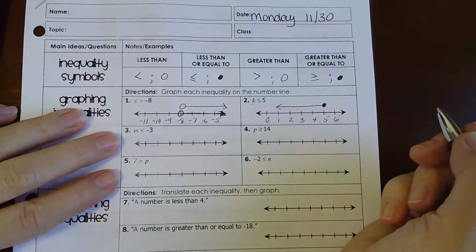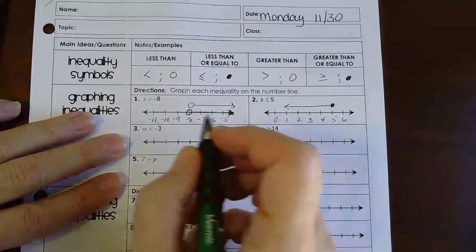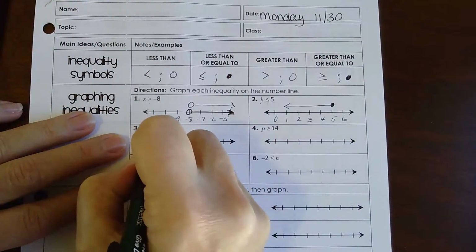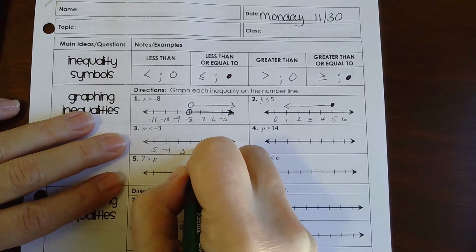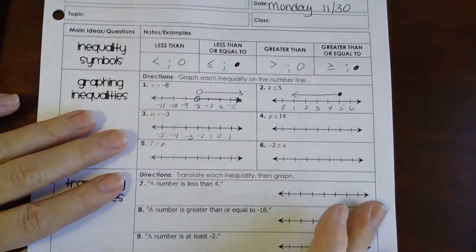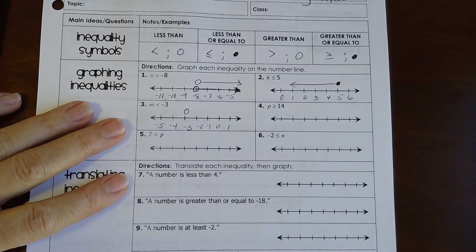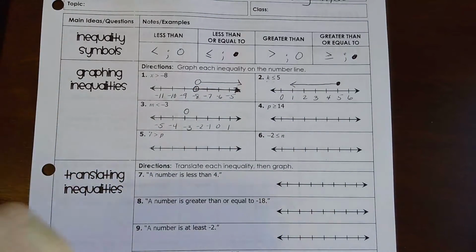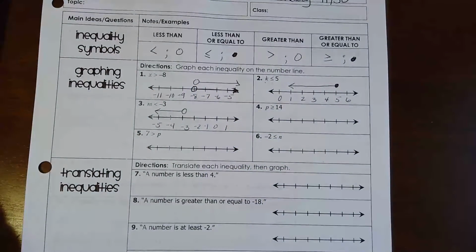All right. We'll do 3 and 4 together. So now we're at -3. So let's do -5, -4, -3, -2, -1, 0, and 1. Again, whatever numbers you want to pick. It's a less than, so we're going to put an open circle at -3. And we want all the numbers less than -3. So we want to go that way to the left.